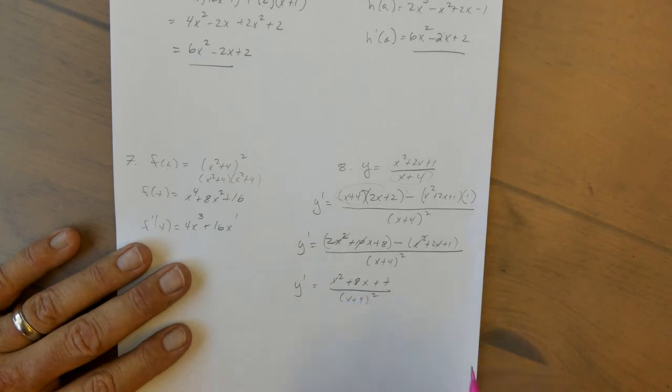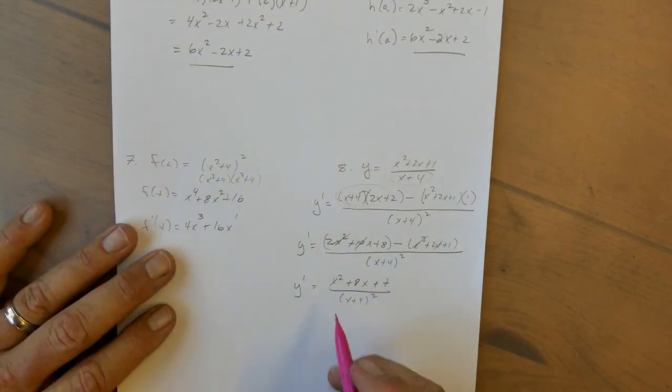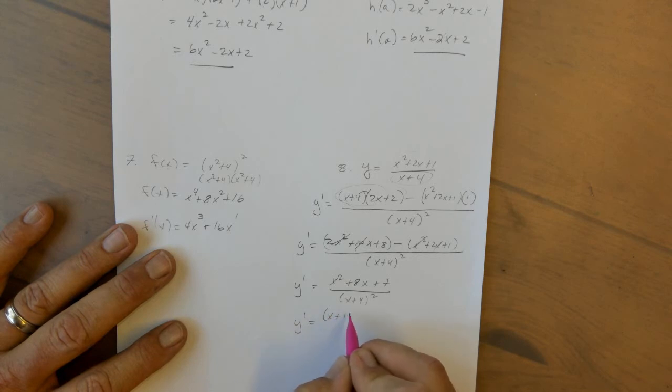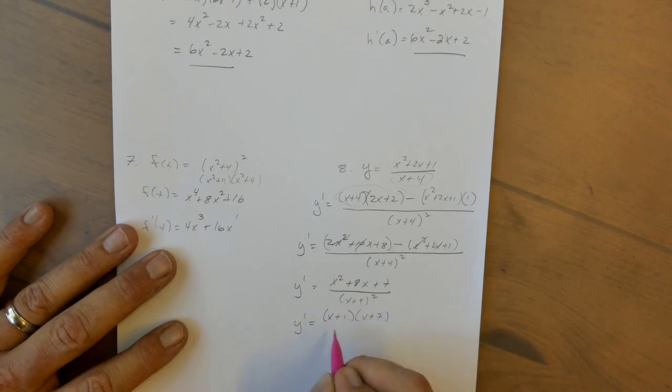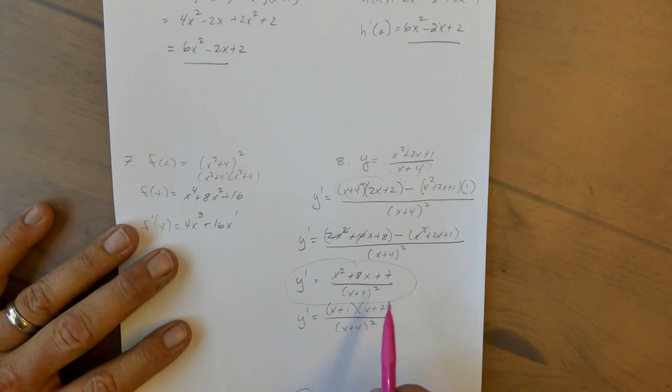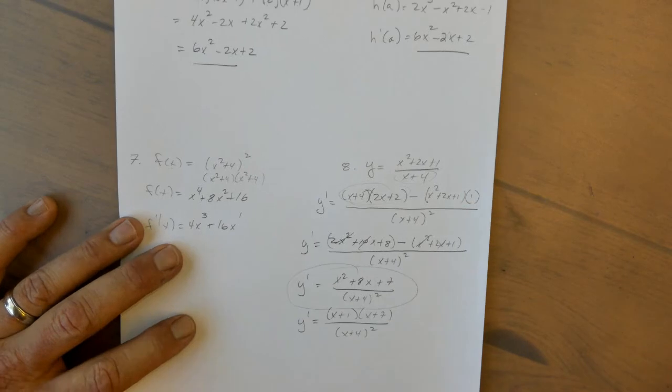And from here, we do want to see if we have any factors in common. I can tell we don't, but just so we know, if we do try to factor the numerator, we end up with x plus 1 and x plus 7. So that really doesn't help us. If we left our answer in that form, we'd be fine. But you always want to make sure that there isn't some factor in common that we could divide out.